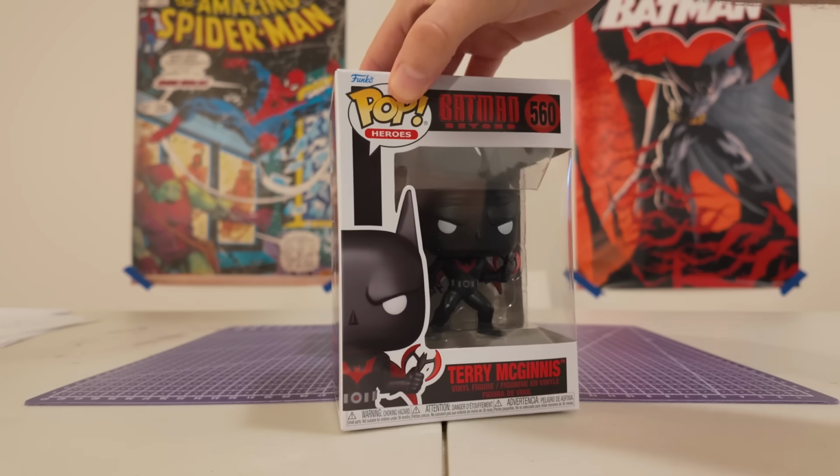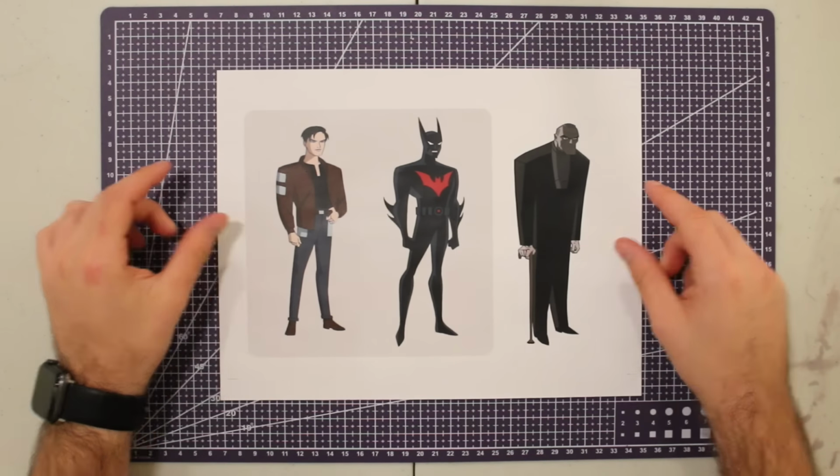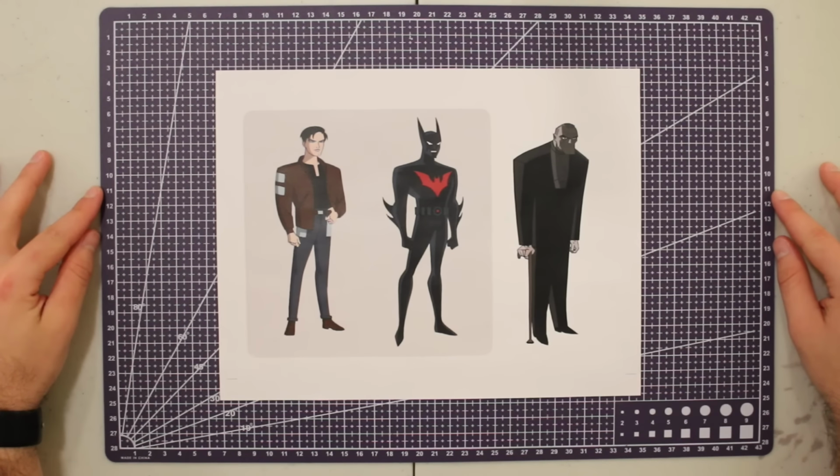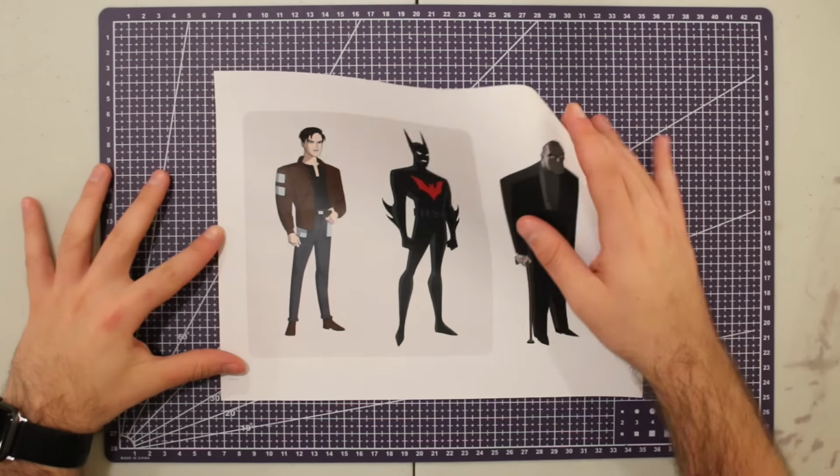Batman's legacy is one that extends into the future. If you don't know, in the DC timeline, a Gotham teenager named Terry McGinnis dons the mantle of Batman with the help of an old Bruce Wayne.